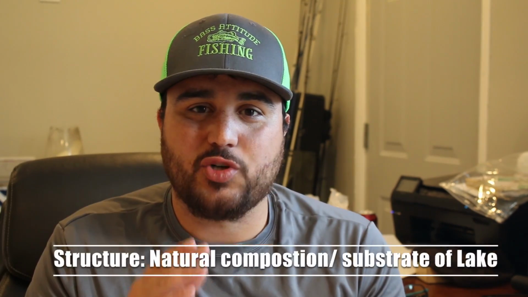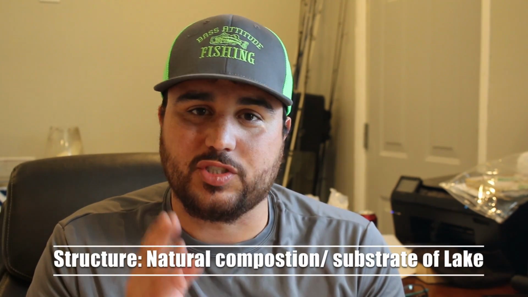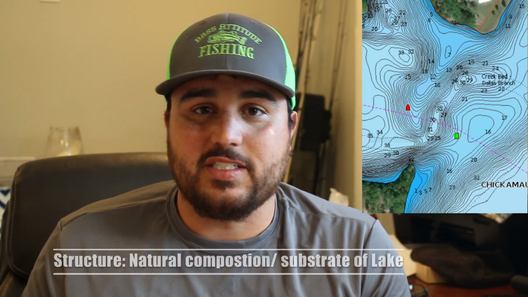Now, what's the difference between structure and cover? Structure is just the natural composition or substrate of the lake. This could be ridges, humps, points, etc. Again, on a topographical map, when we're looking at the world around us, we see ridges, we see mountains, hills, valleys. Those are the structures.